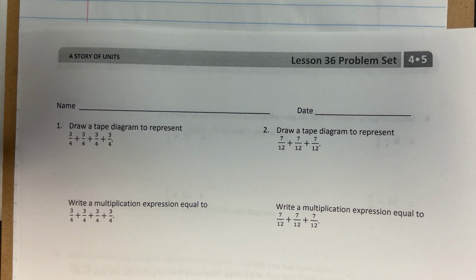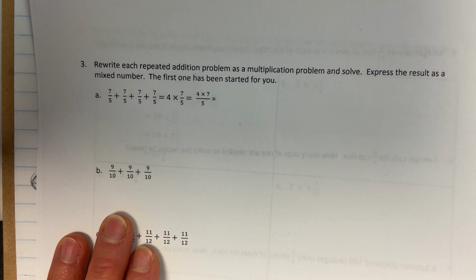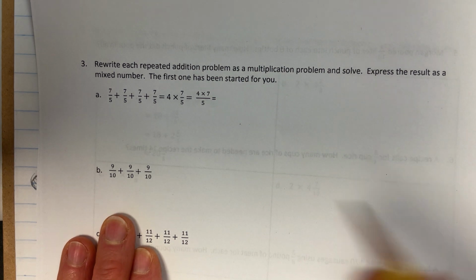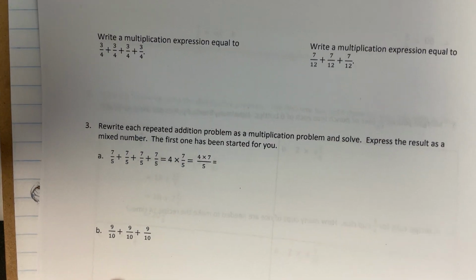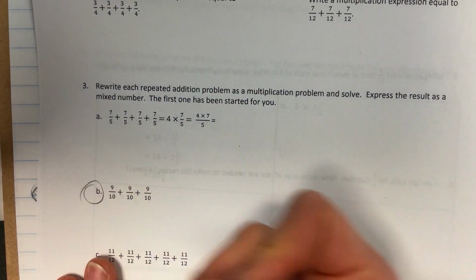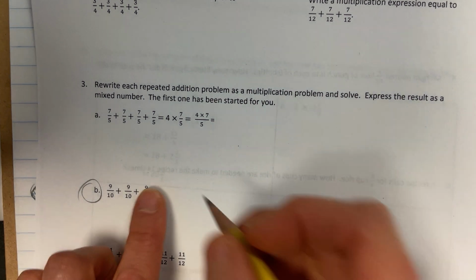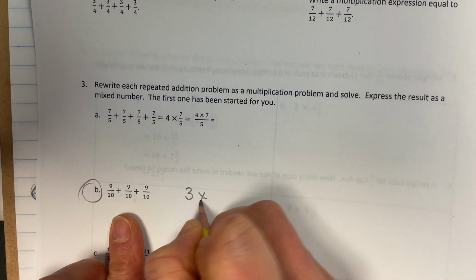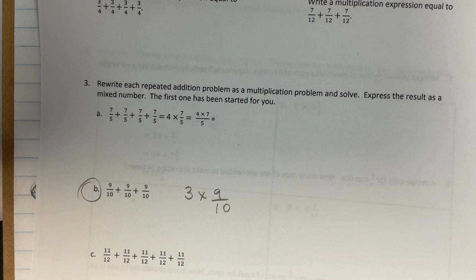I'm actually only going to really look at one thing on the front, because we just kind of talked about it in our application problem. If you look at the bottom of the page, I'm just doing one for instance. Say we have, well, I could have done one at the top. I don't know why I picked this one at the bottom. But I said, okay, if I have 3 groups of 9/10, instead of repeated addition, I could write this as 3 times 9/10. So 9/10 and 9/10 and 9/10 is 3 times 9/10.